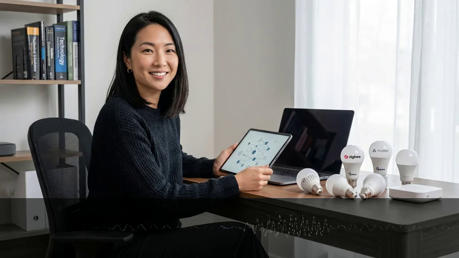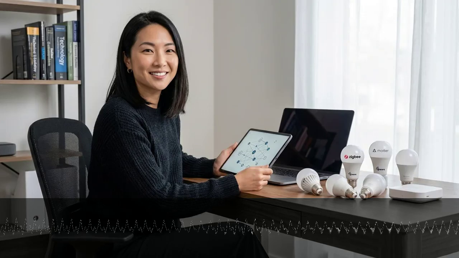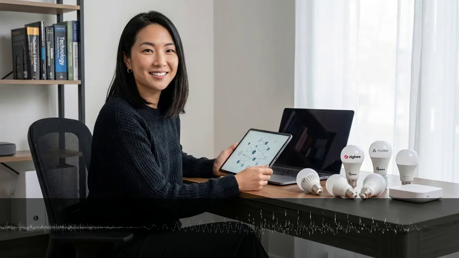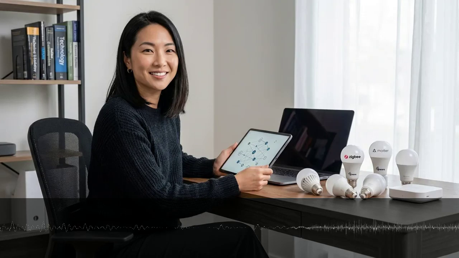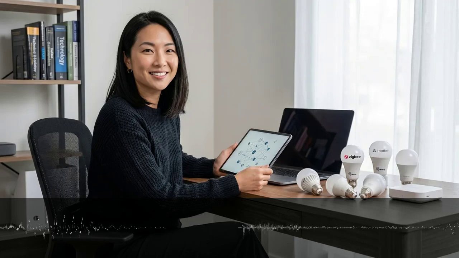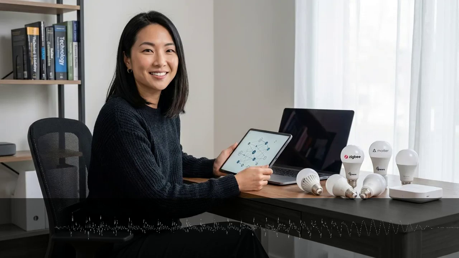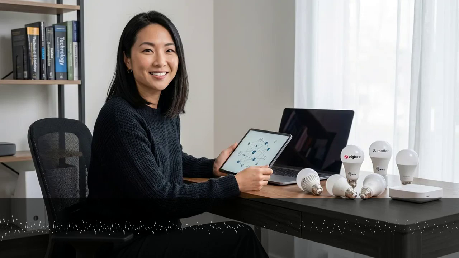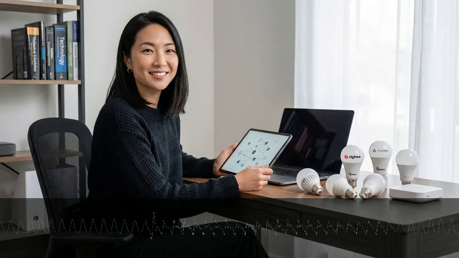The bedroom that should dim gradually as evening falls, instead lurching through brightness levels like a nervous actor forgetting their cues. Protocols aren't just technical specifications, they're the invisible scaffolding that determines whether your home feels responsive or sluggish, reliable or temperamental, open or confined to a single manufacturer's vision.